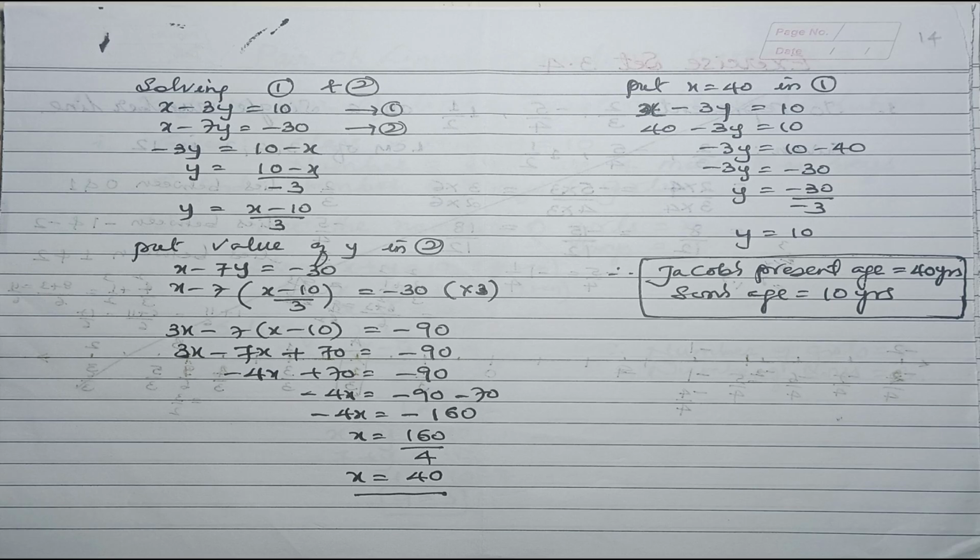So the application of the pair of linear equations in solving different examples is important. So learn the method, learn the procedure, and then apply them to solve the examples. So practice them, note them down in a book, and keep them as a reference for your future use. Thank you.